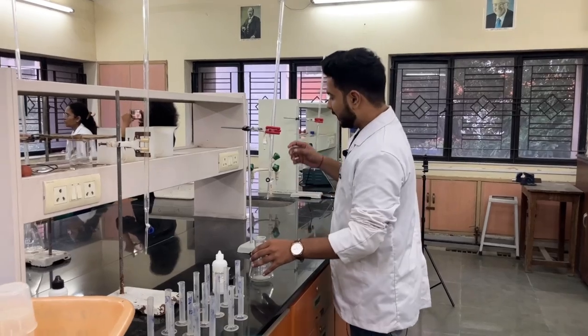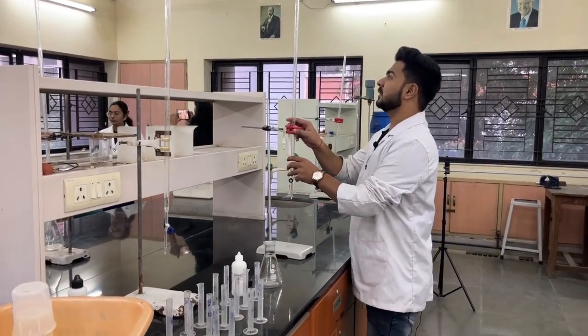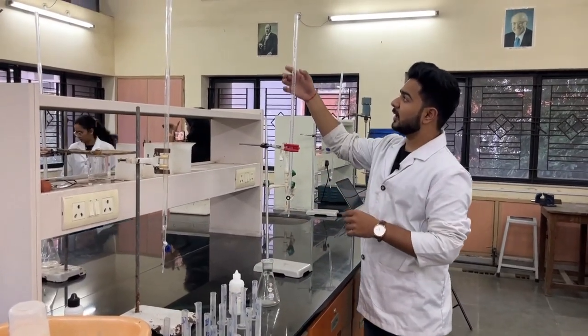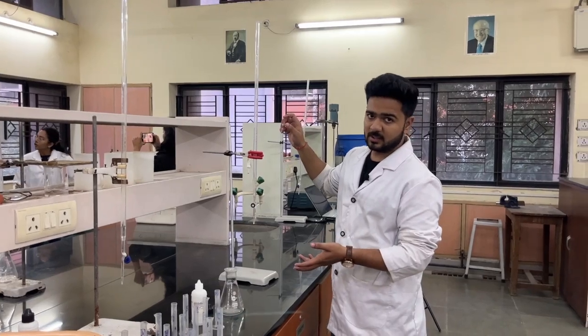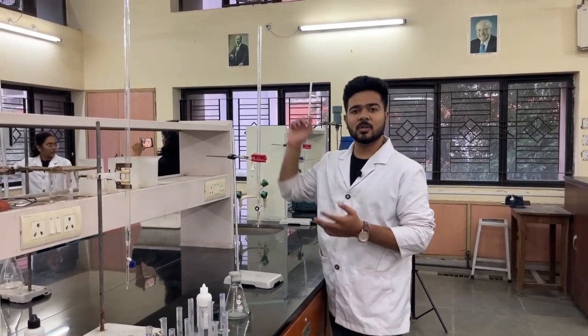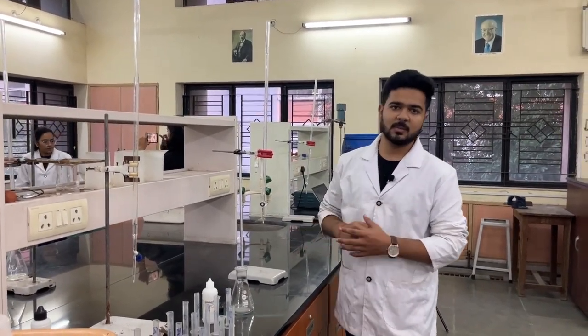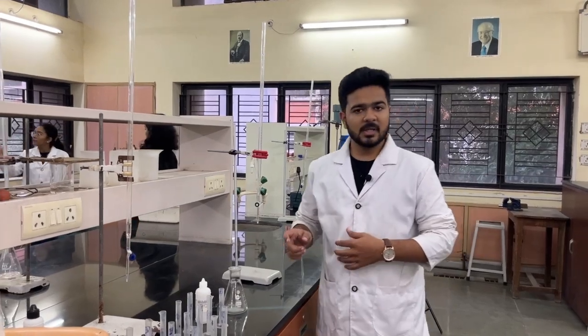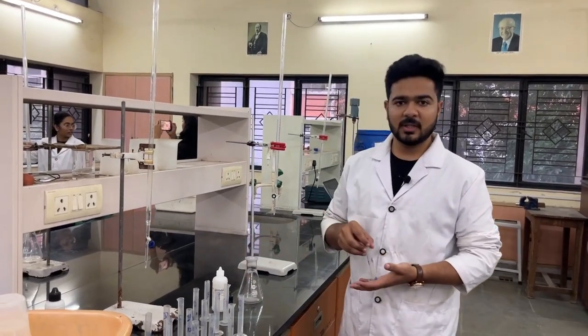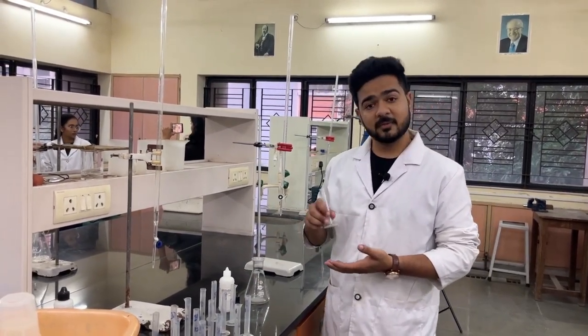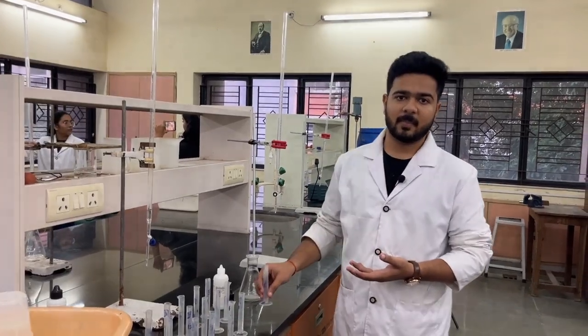At the end point of our titration, we will notice the amount of NaOH which has been used in the titration. So we will note the reading and write it down in our observation table. We will repeat this for all 15 samples of titration.